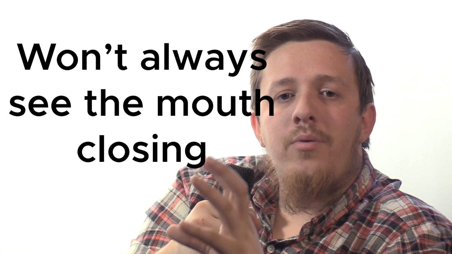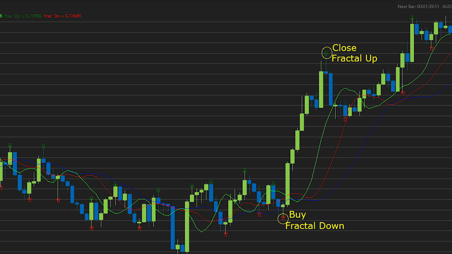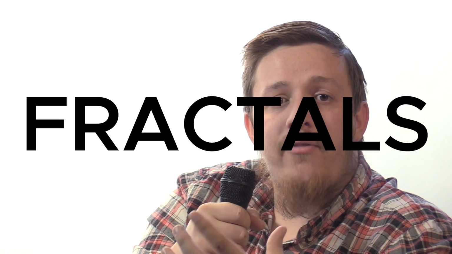Alternatively, we won't always see that mouth closing before that next fractal forms. So if we are in that buy from the fractal down or the sell from the fractal up, if we do see the opposing fractal form, where we have 2 candles of price movement going against us at that point, we want to go ahead and close out of the trade. So our 2 exits: the alligator mouth starting to close upon the price movement, or that fractal forming telling us that the market is forming those higher lows or lower highs, and that we're starting to go in the opposite direction and that we should get out of our trade at that point.